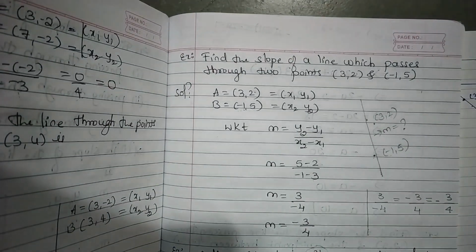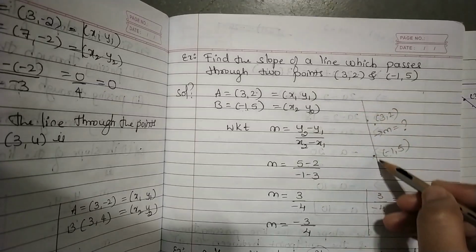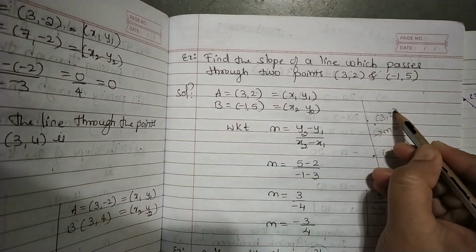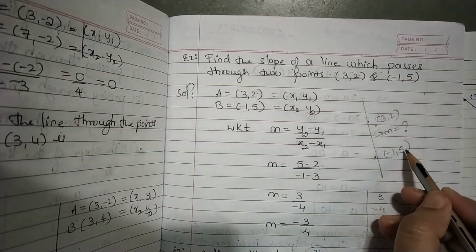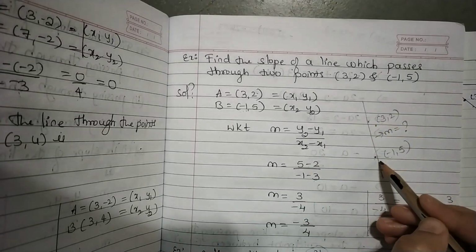Find the slope of a line which passes through 2 points (3, 2) and (minus 1, 5). A line which passes through 2 points or a line joining 2 points, both are the same. So here the line passes through (3, 2) and (minus 1, 5), and we need to find the slope of these 2 points.